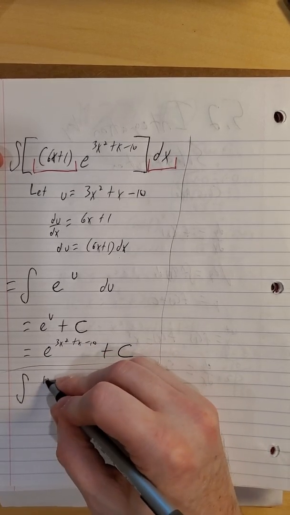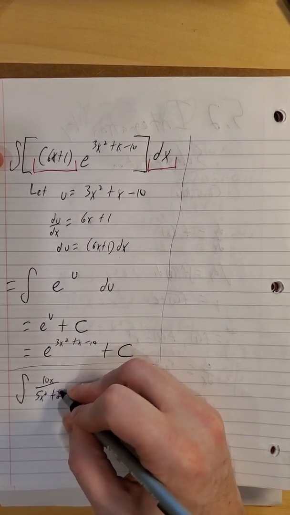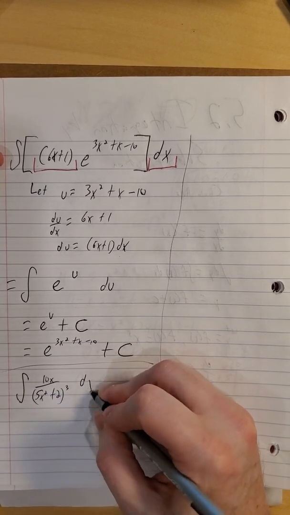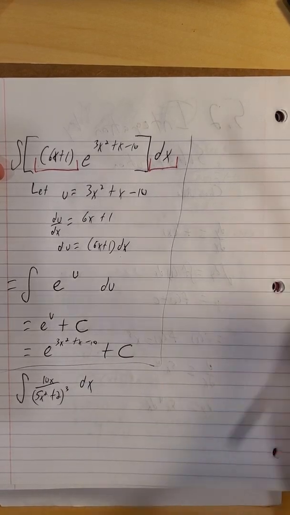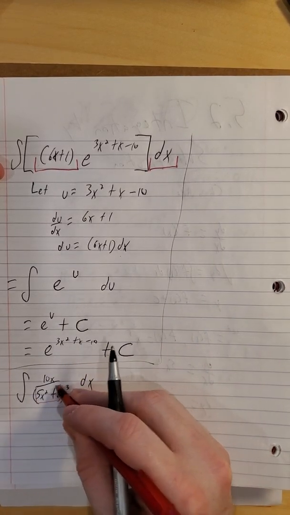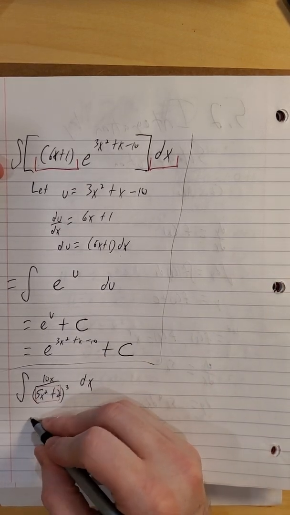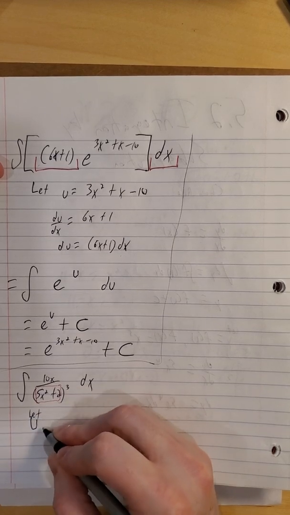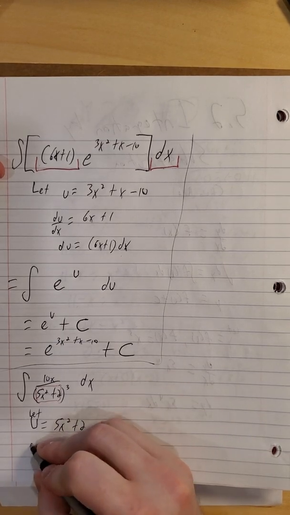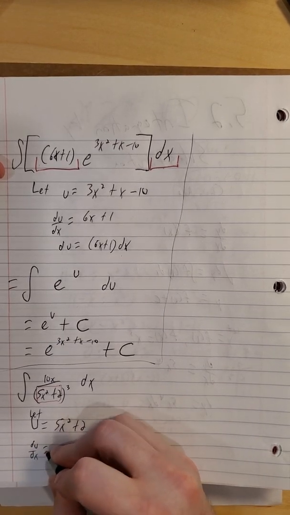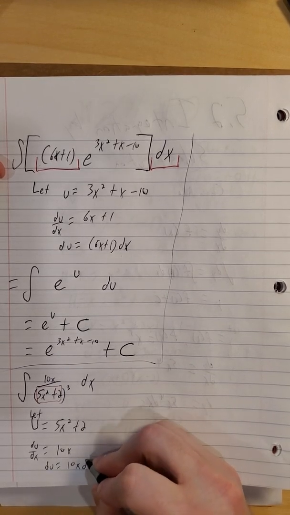Next one, we'll look at the integral of 10x over the quantity 5x squared plus 2 quantity cubed times dx. So here it looks like this part, the 5x squared plus 2, is sort of the main feature of the problem. That's going to be my let line. That'll be my u. So I'm going to let u equal 5x squared plus 2. So du over dx is 10x. Du then is 10x dx.